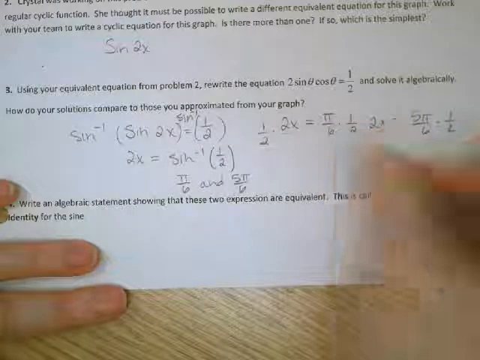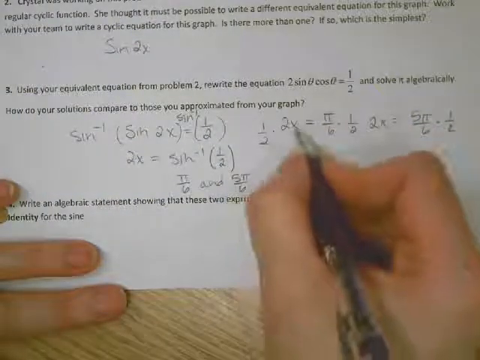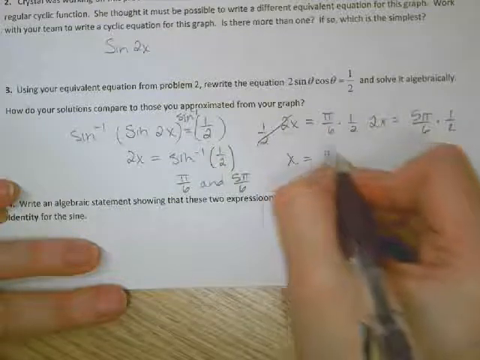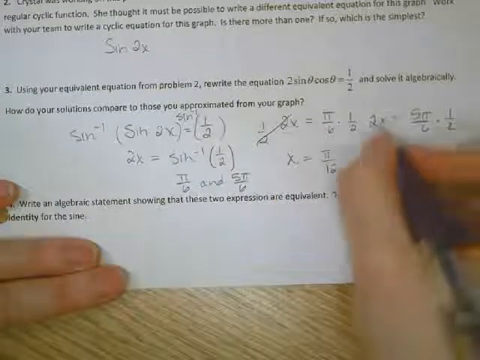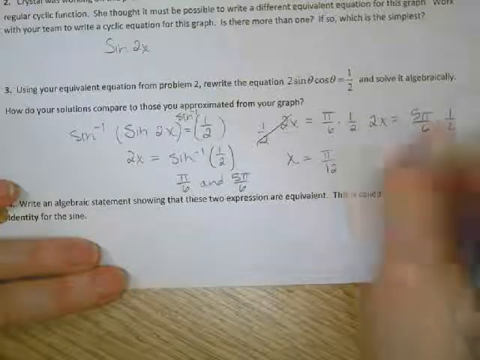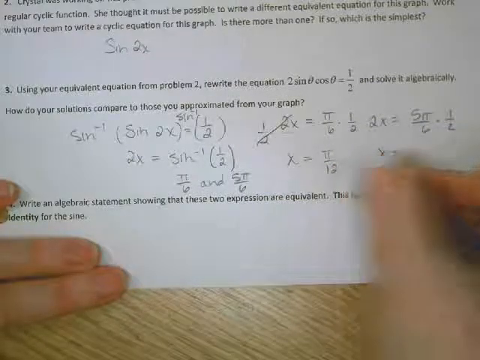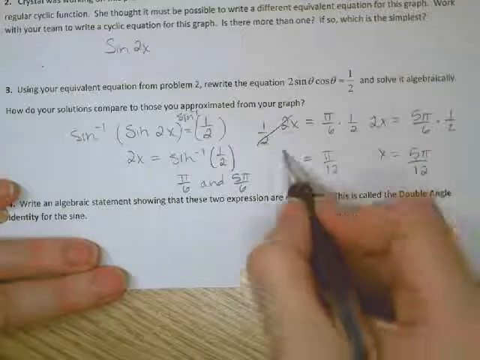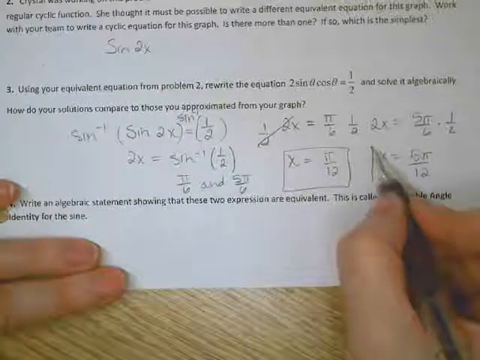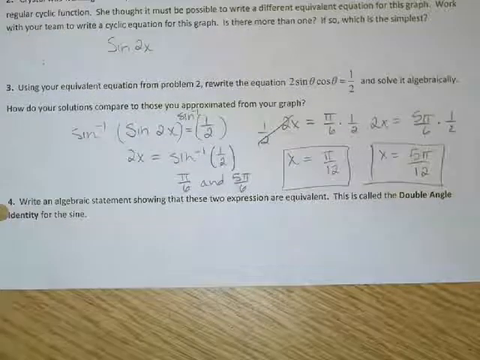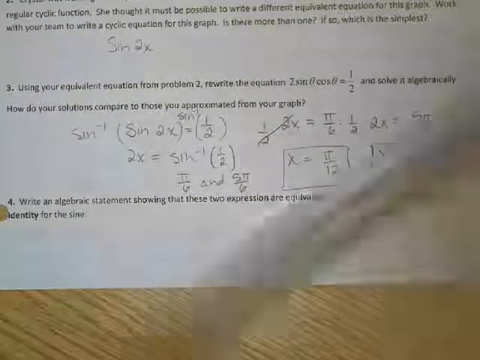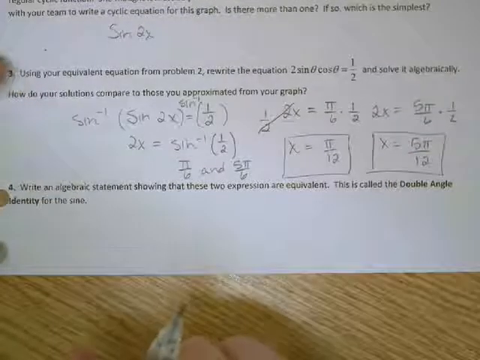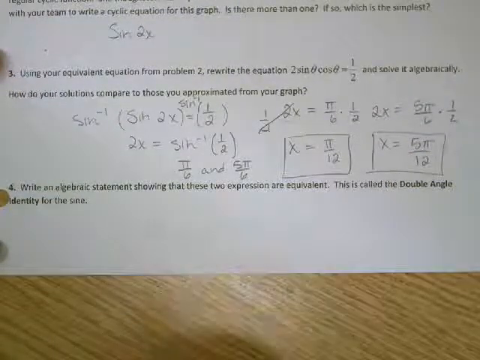I'm going to use this for both, so just ignore that. So what I'm left with here is x equals pi over 12. And here, when I do this, this is x equals 5 pi over 12. And those are my two answers. So that's one way that I can use those identities and my inverse functions to figure out those algebraically.